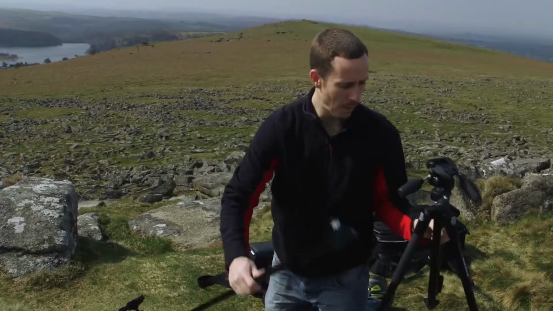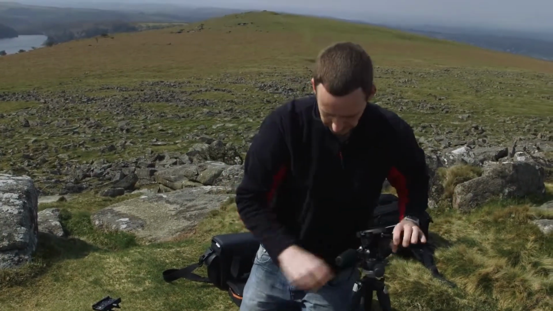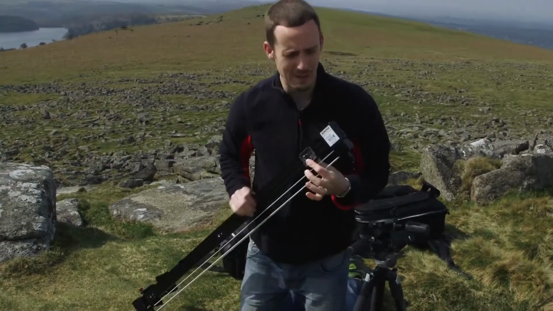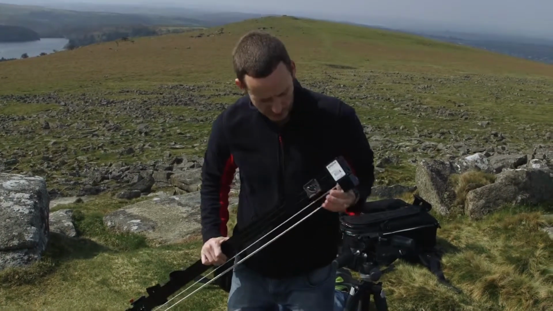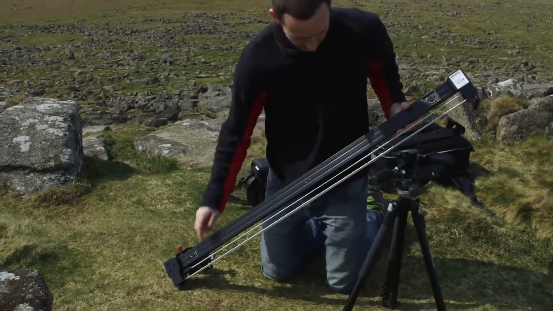This is a Manfrotto tripod with a geared head on top, a standard photography tripod. And what I've just done is attach a quick release plate to the bottom of the Konova slider, which has got multiple positions along the length.